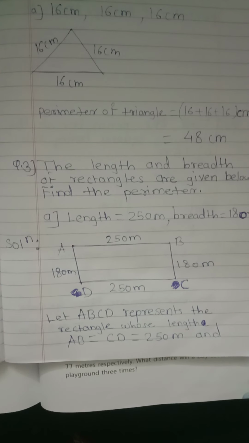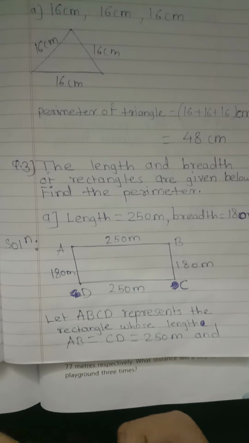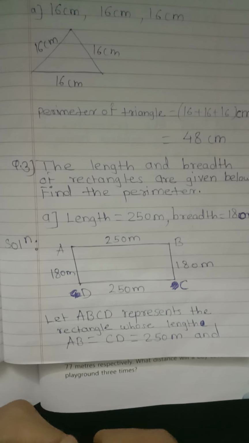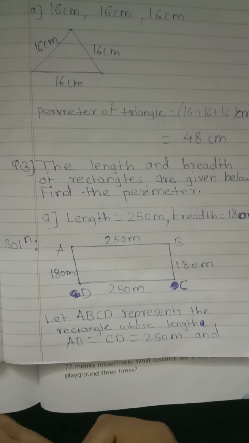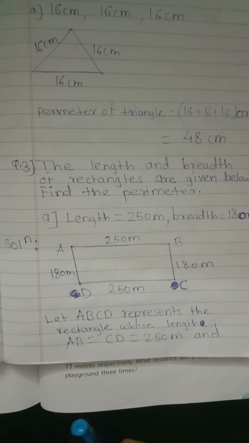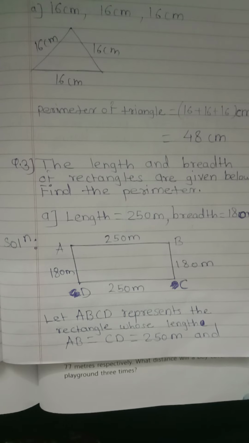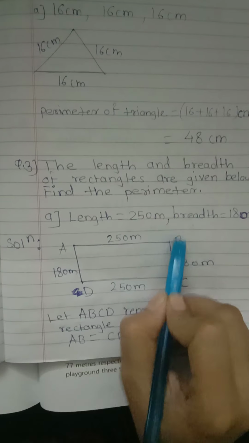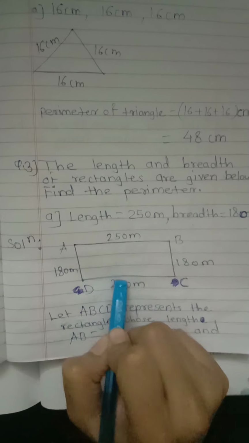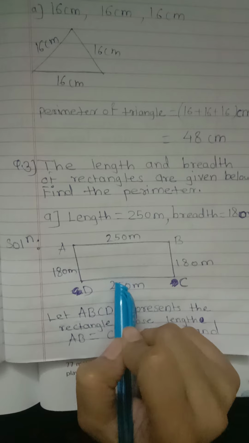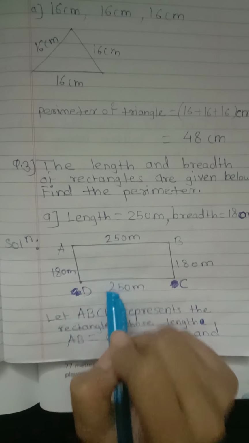What is meant by a rectangle? A rectangle is that quadrilateral which has equal opposite sides. A rectangle has 4 sides, and in those 4 sides opposite sides are equal. That means, how many sides does a rectangle have? 4 sides, and of those 4 sides, the opposite 2 sides are equal, the same length.